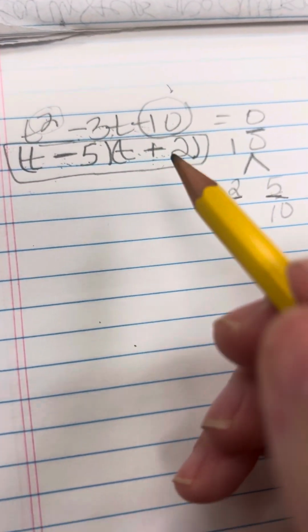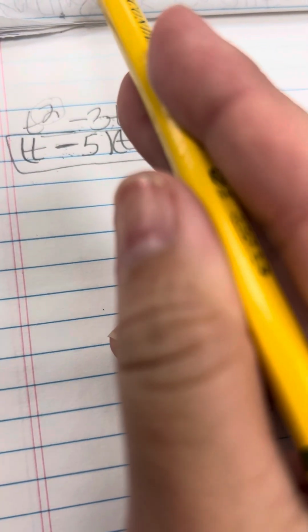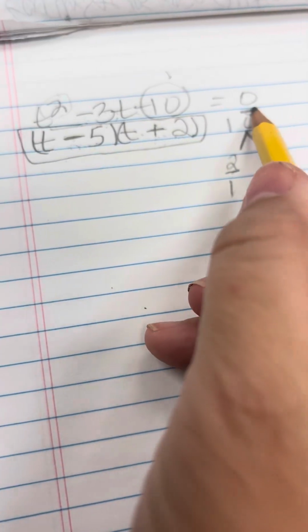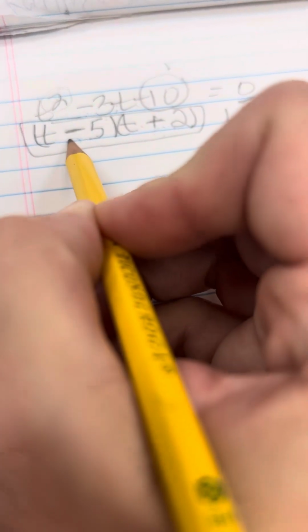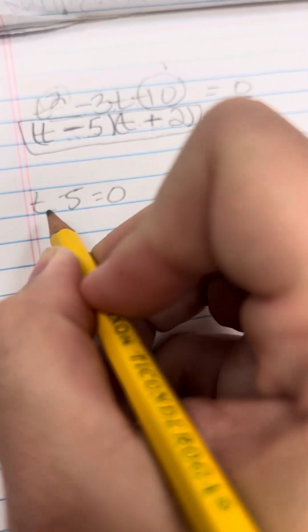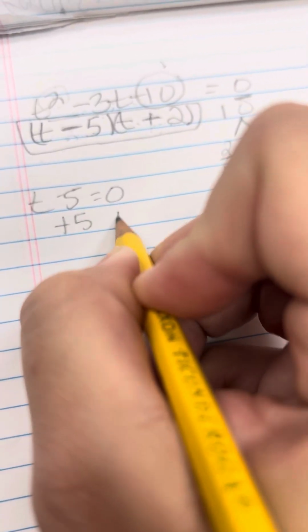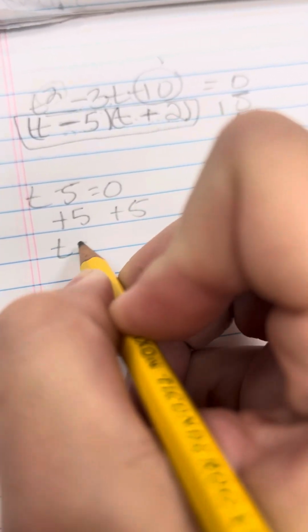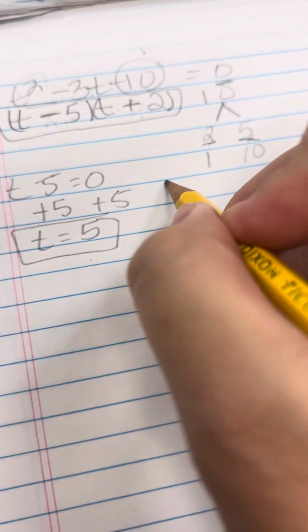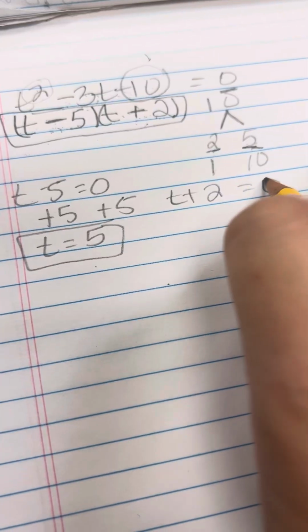Okay? Now, it's set equal to 0, and it asks me what's the value. So now, because it's set equal to 0, I'm going to do this. t minus 5 equals 0, and solve for that. I'm going to add 5 to both sides, and t equals 5. And then t plus 2 equals 0.